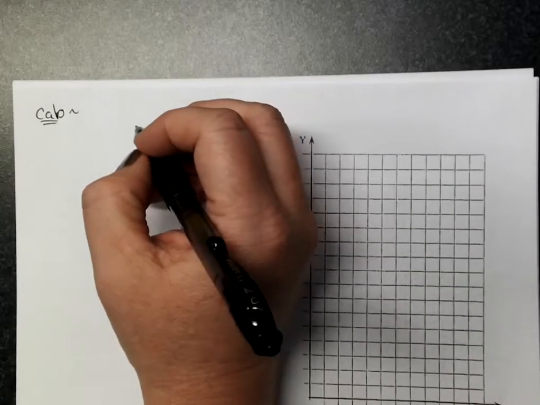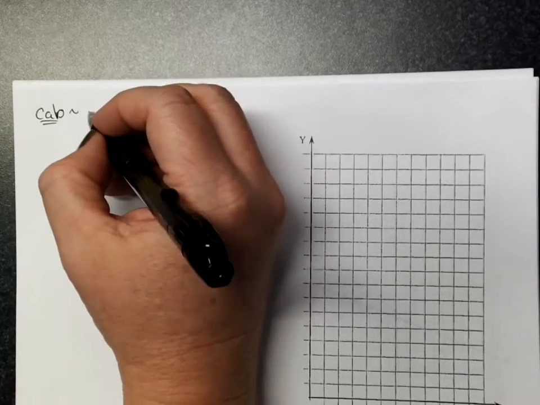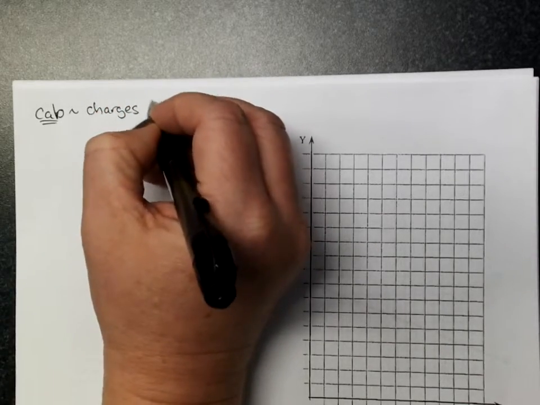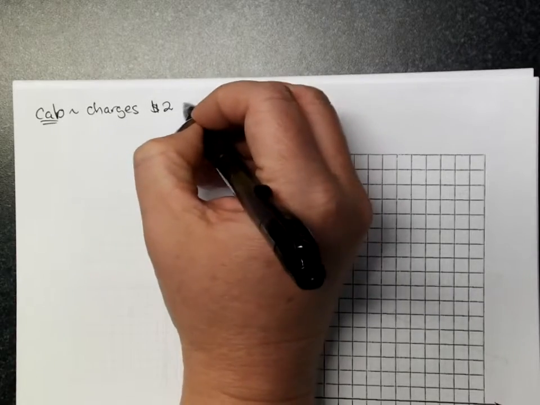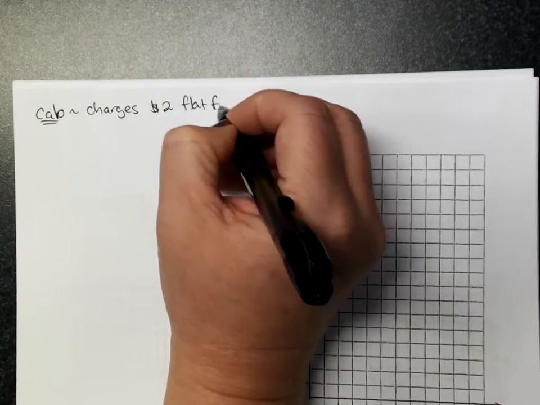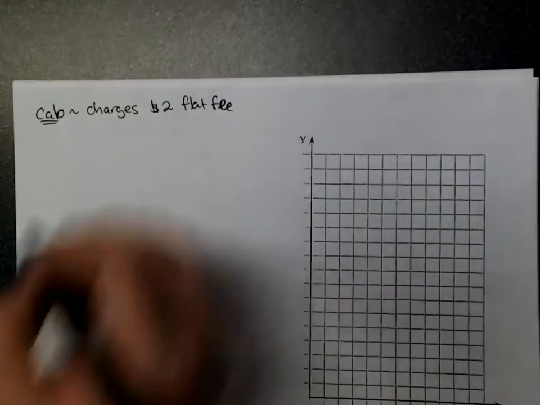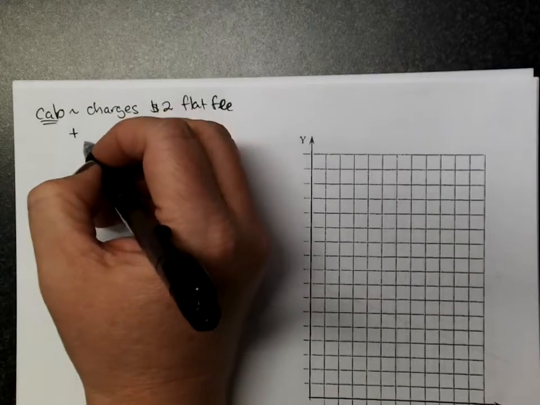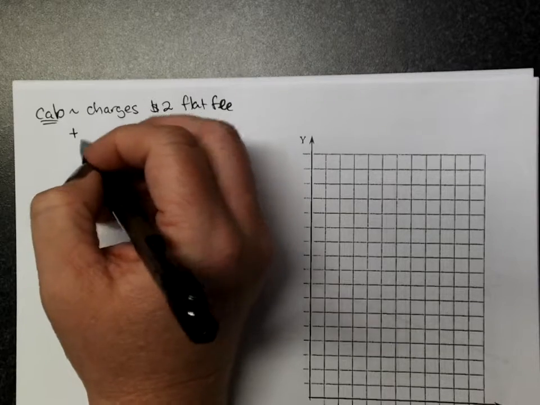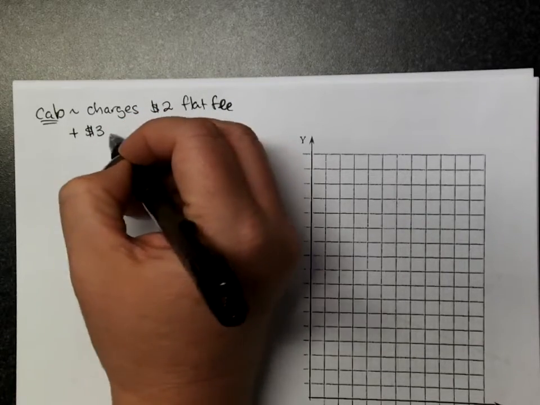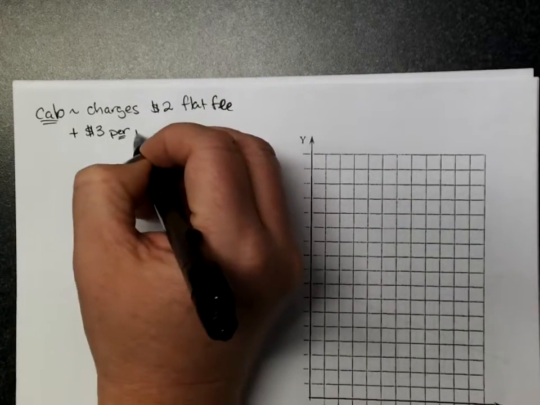But just by getting in the cab, there's a flat fee. So the cab charges a $2 flat fee. You haven't even moved yet. That's F-E-E, fee. Plus, once you start moving, you're going to have a mileage fee, and that is, in this case, $3 per mile.